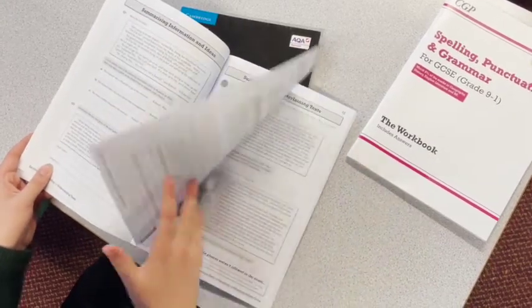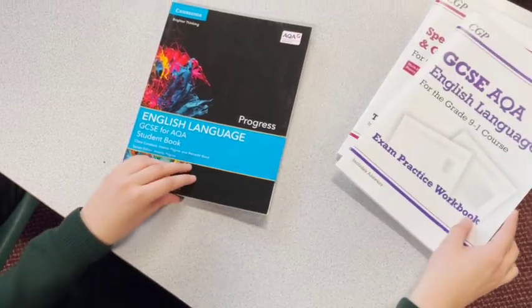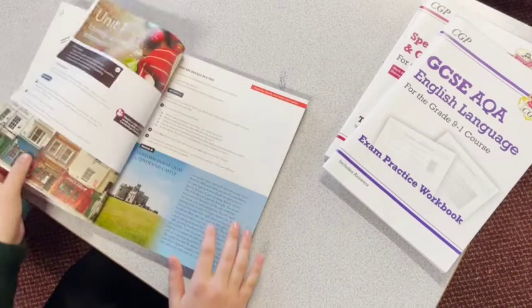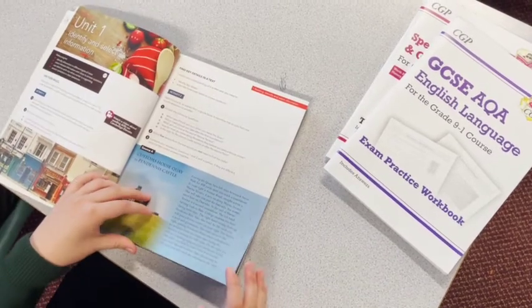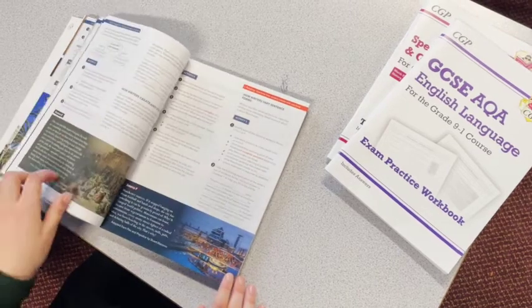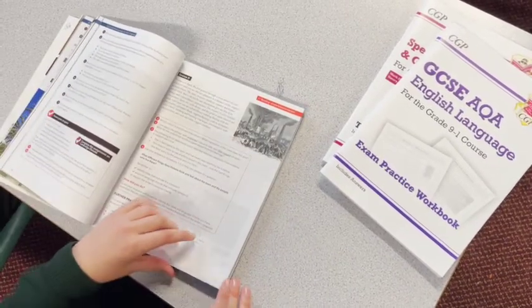Language Paper 2 focuses on writers' viewpoints and perspectives. The first section is reading and looks at interpreting and comparing two sources. Then for the writing section, you'll create a piece of non-fiction writing. Again, we have been building these skills throughout Key Stage 3, particularly in the Year 8 writing with purpose topic.